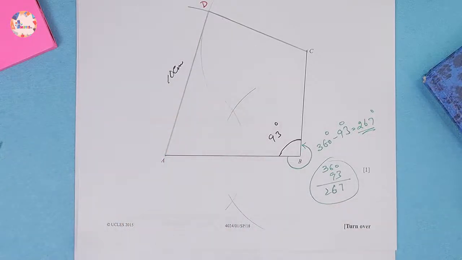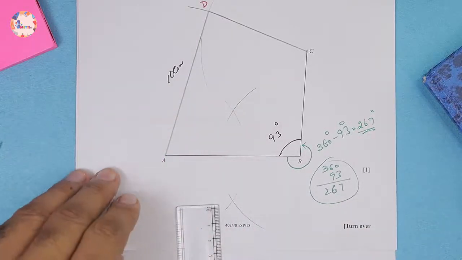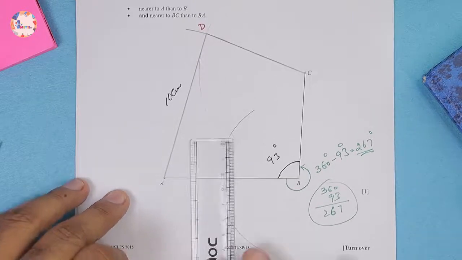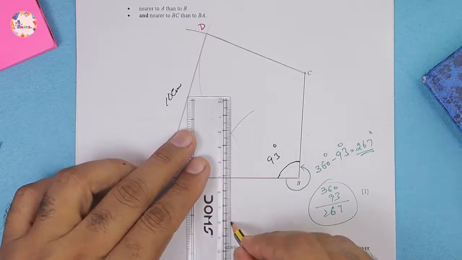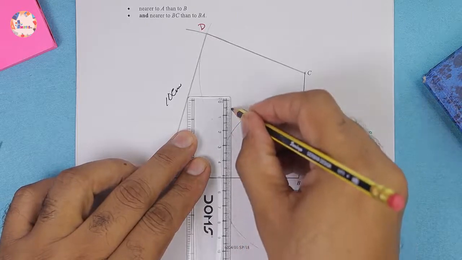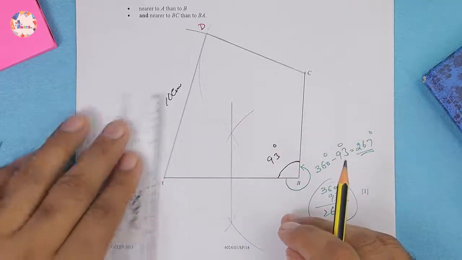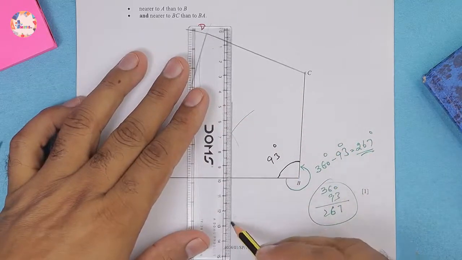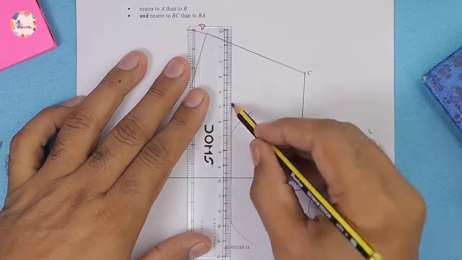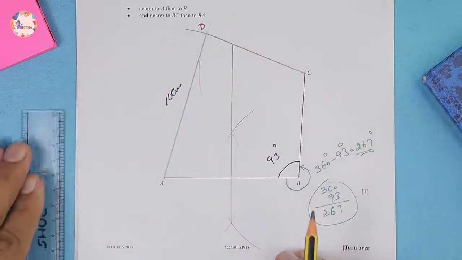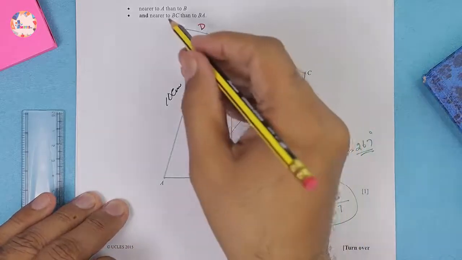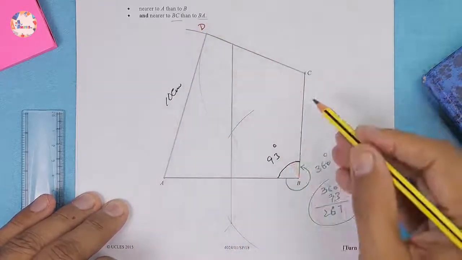And now we have to join this, and this is basically the line bisector which we have drawn, and we can extend this also.